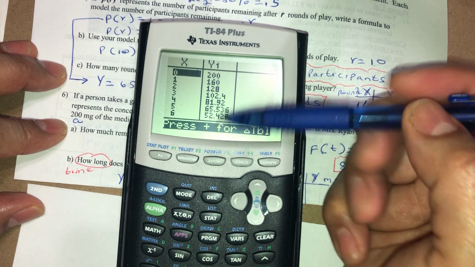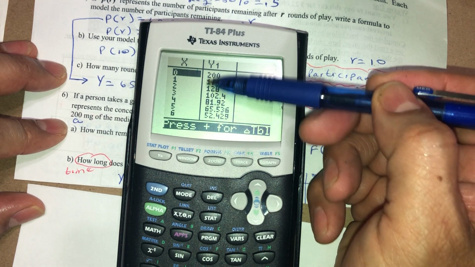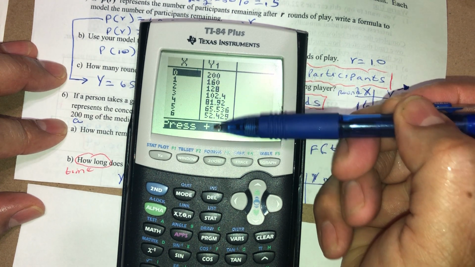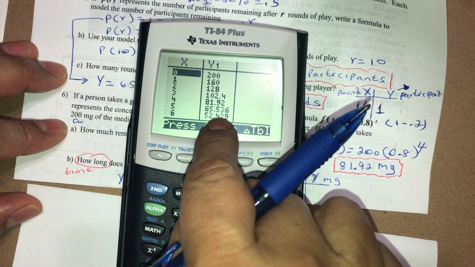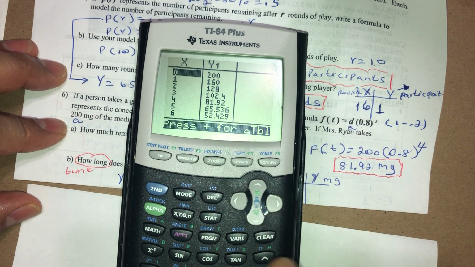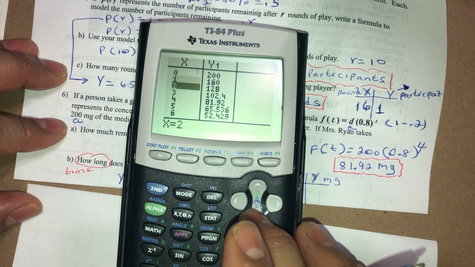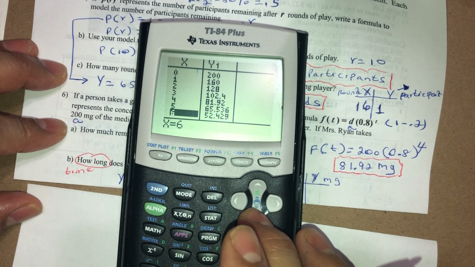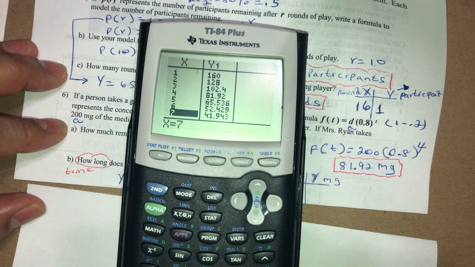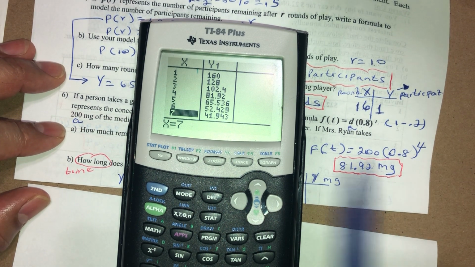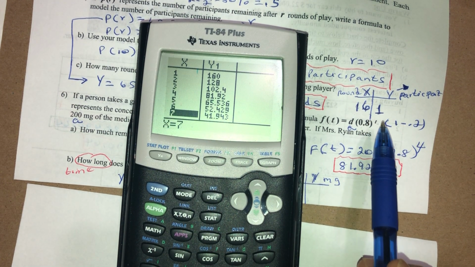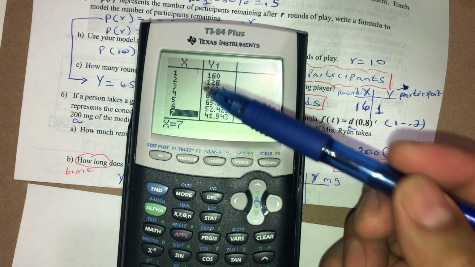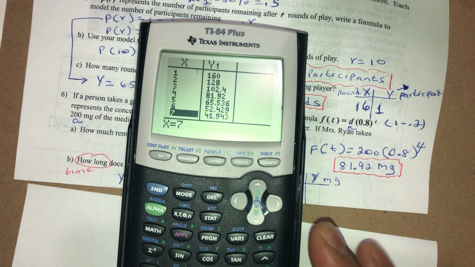if you notice, the dose is going down. So you have to look for when the value here is less than 1. Let me keep going down. Remember the question before, where they asked you about 4 hours? Look, when it was 4 hours, it was 81.92. That was the one we found in the previous problem. So everything can also be found on the table.